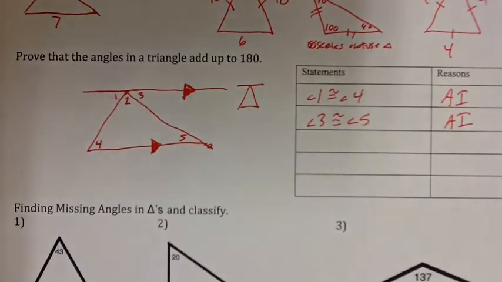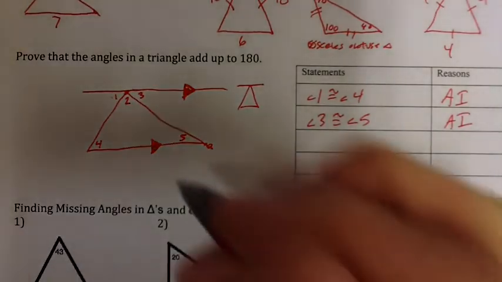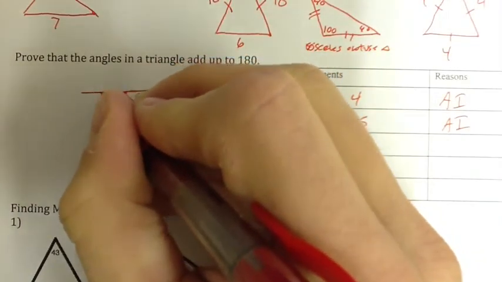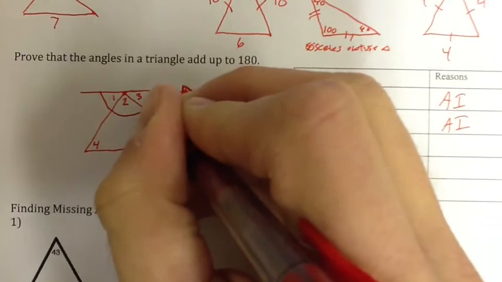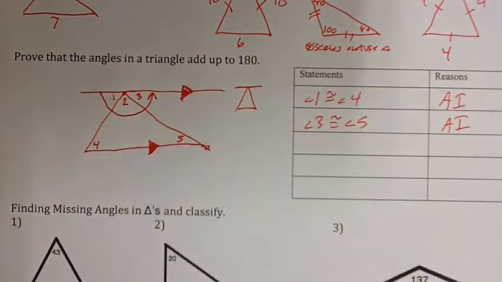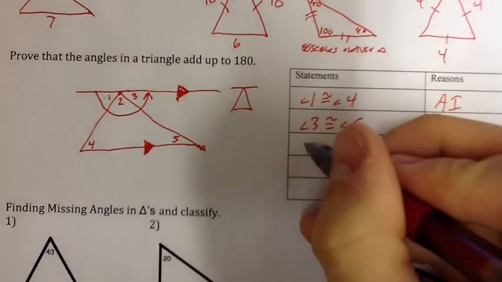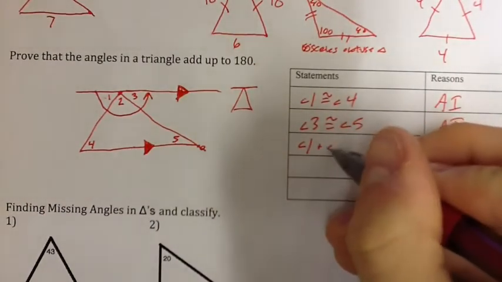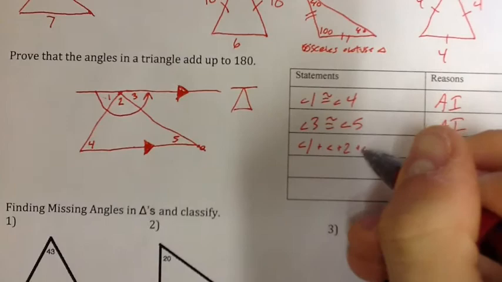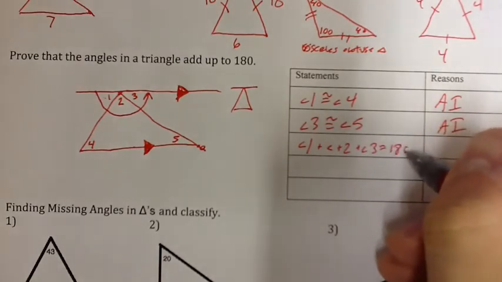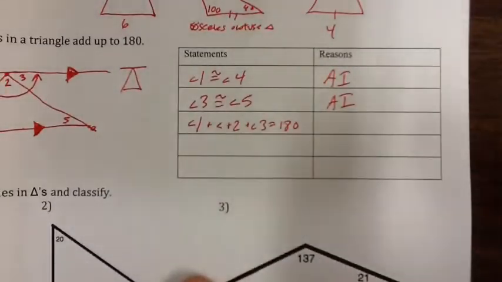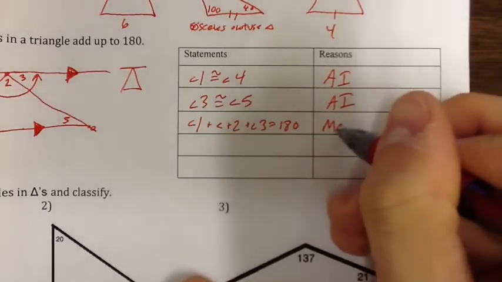And then there's one other piece of information that we can see here, that these three come together to make that line. And we know that angles that make up a line are 180 degrees. So angle 1 plus angle 2 plus angle 3 have to equal 180, because they make a line.